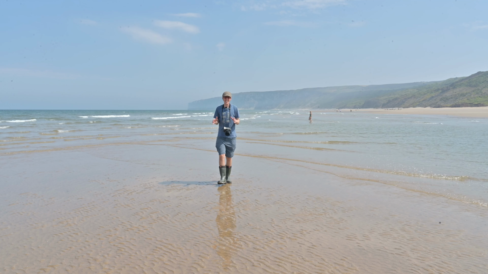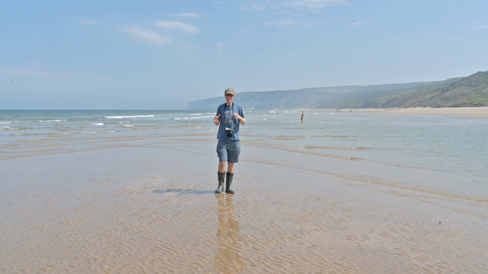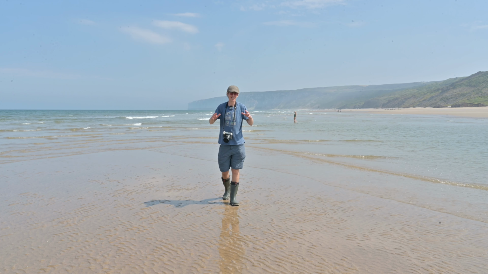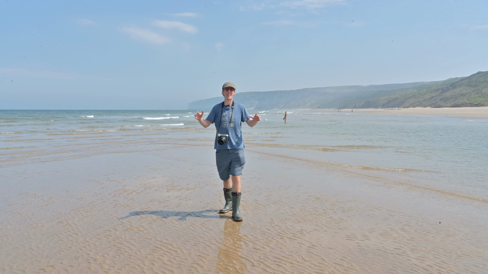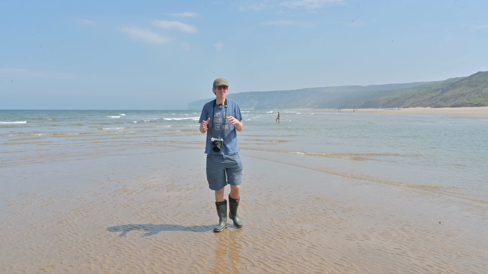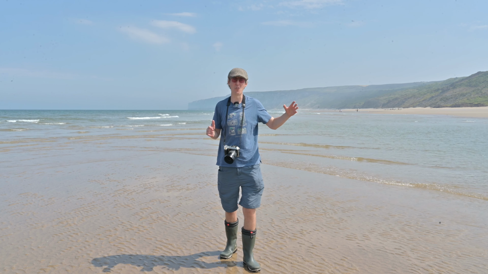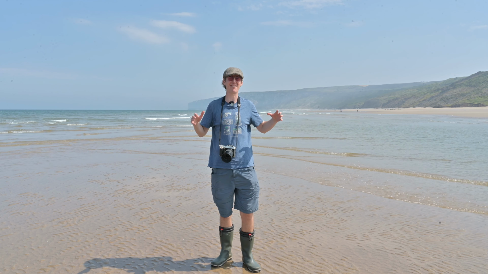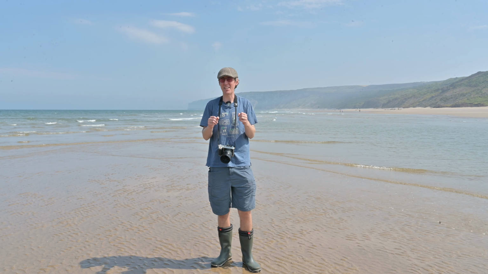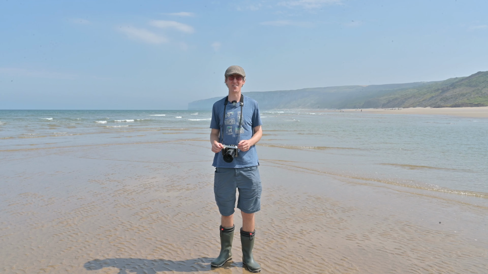For this second example, I've ventured out onto this sandbank which has appeared as the tide's been going out around me. And it's created this really strange illusion where we're almost photographing back towards the beach, but we can still see the sea coming in. And I thought this would be a really interesting composition to try out.